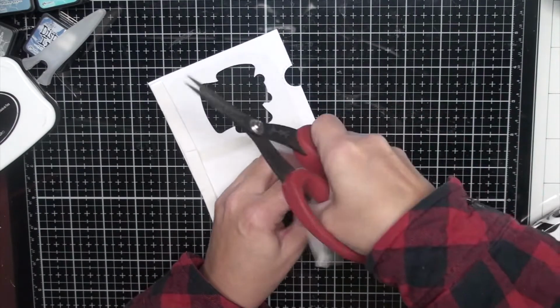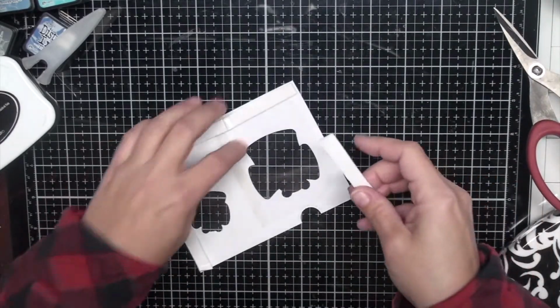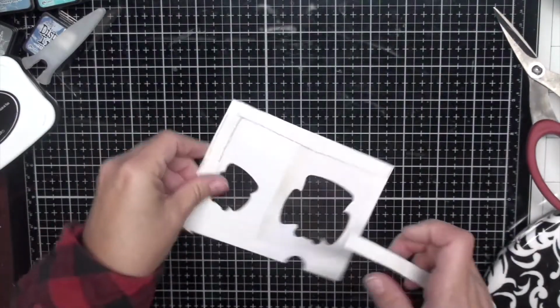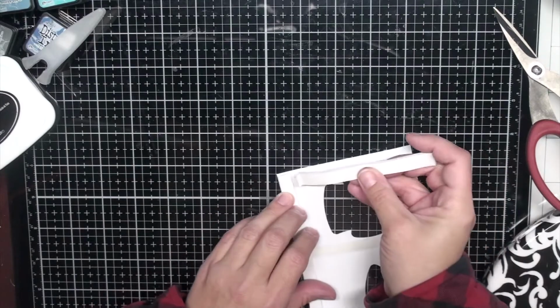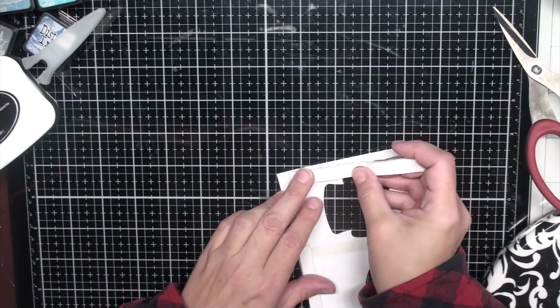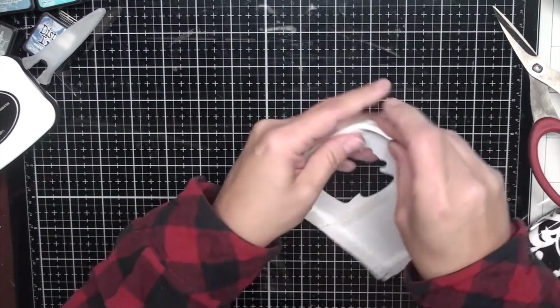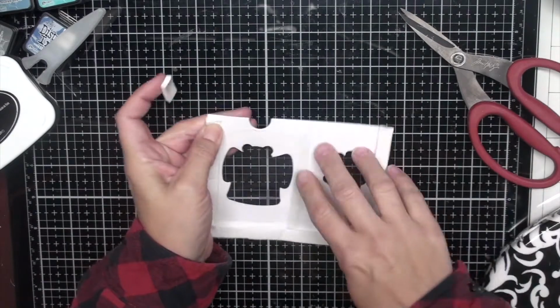I'll use this to cut. There we go. And again, we'll do this side, and we want to make sure that the tape isn't going to show from the other side. Go here. Nice and close to the edge. Quick snip.